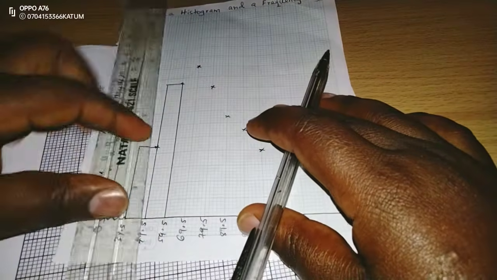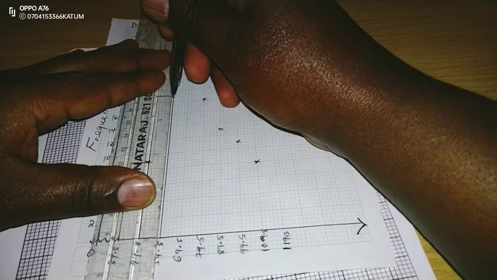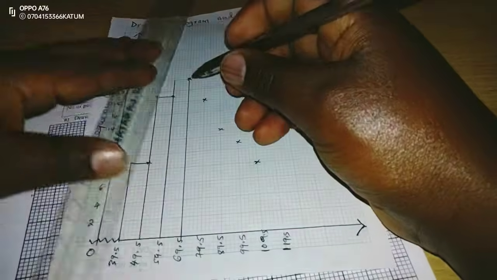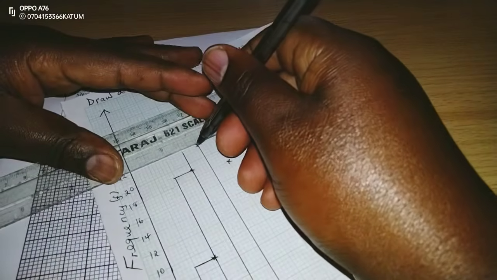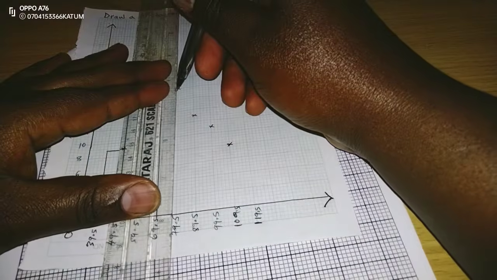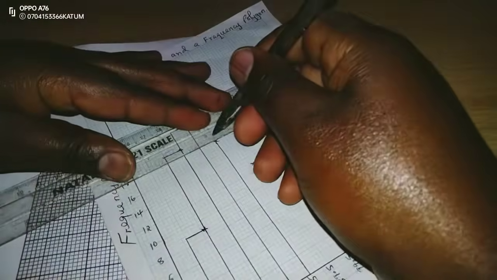The next one begins from 59.5 with the upper boundary of 69.5. So that is the other class. Then the other one will be ending here.